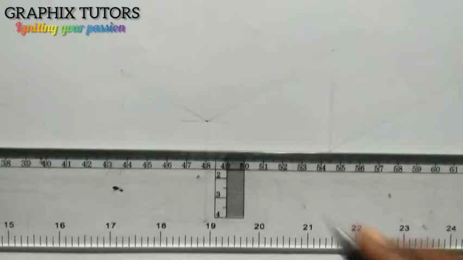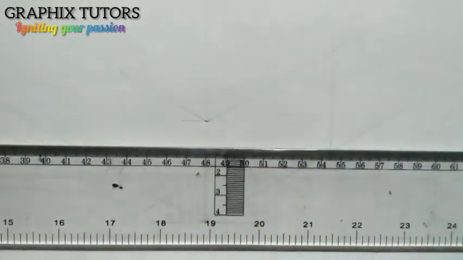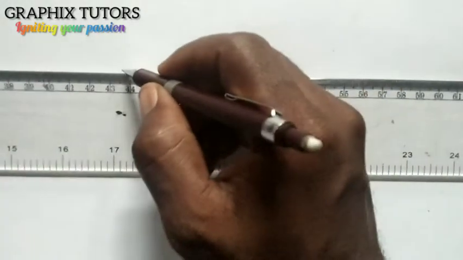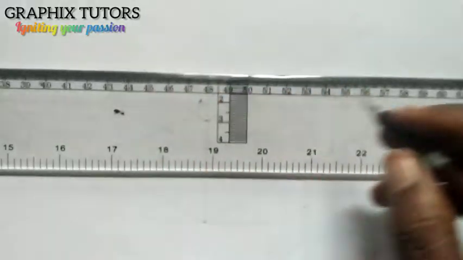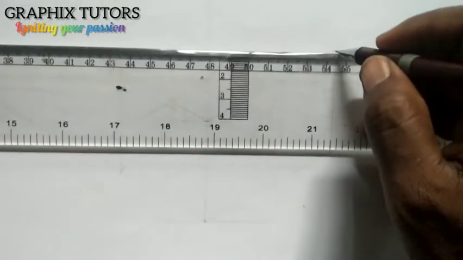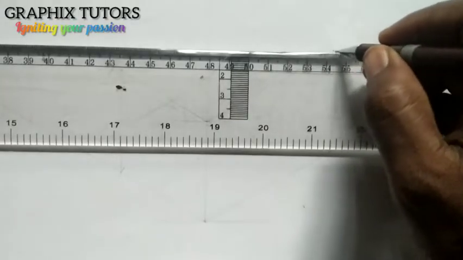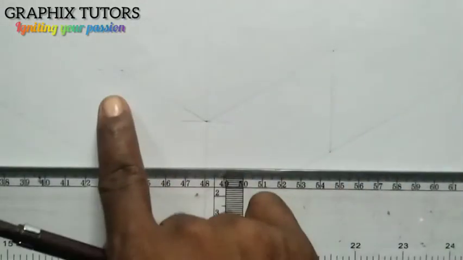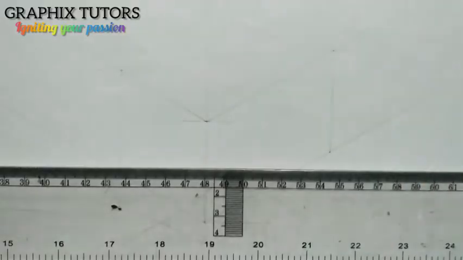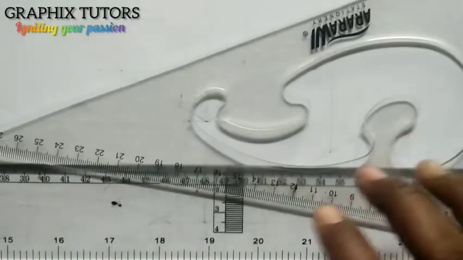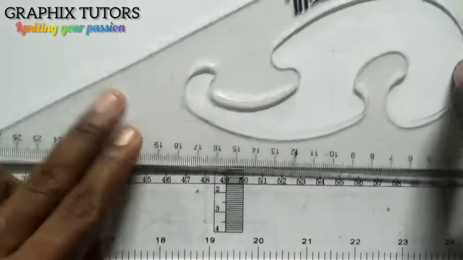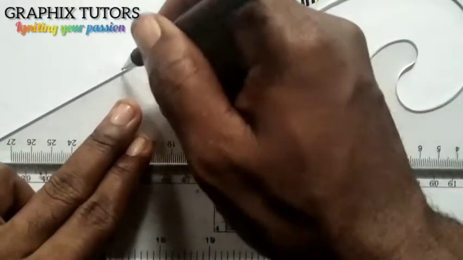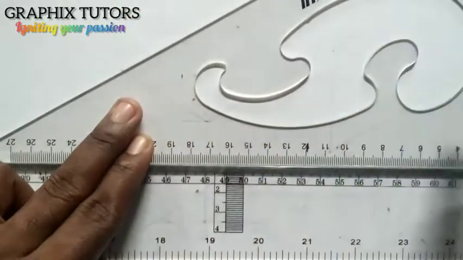At this point I'll be having something. At every point here I draw my inclined line. So at this point I can have something like this. I'm just showing you, you don't have to do this on your own work, just showing you what's happening. See what I'm having here, my horizontal line. So I'll place my set square on that point and I'll draw my inclined line this way.